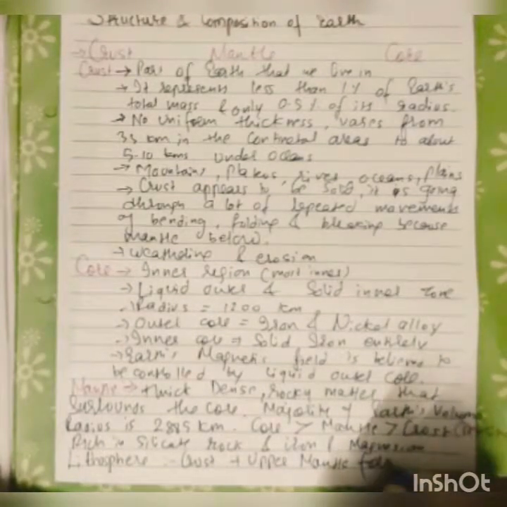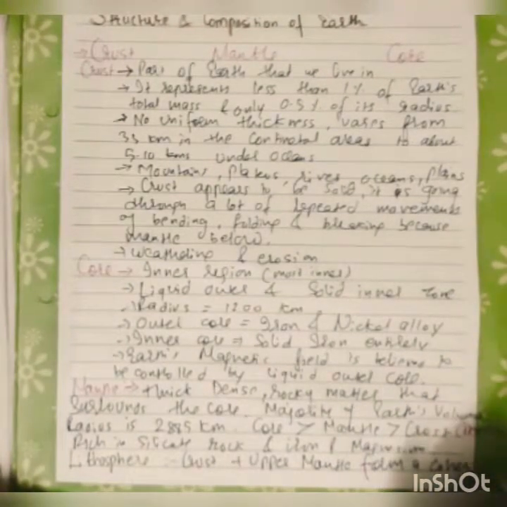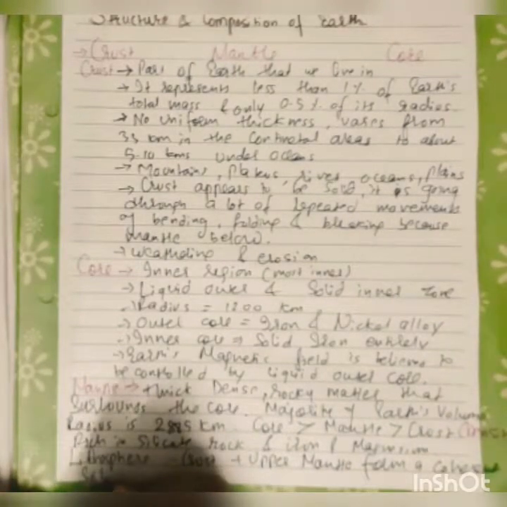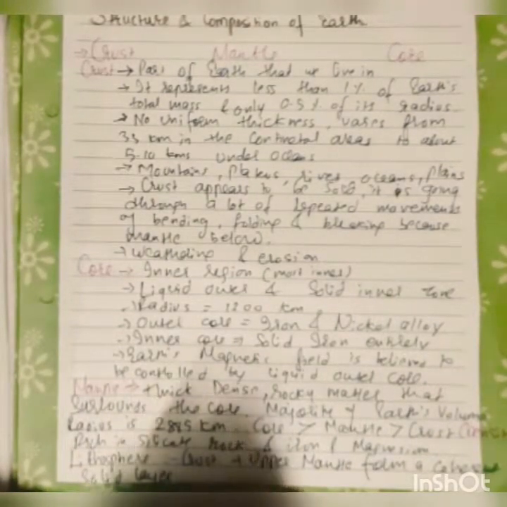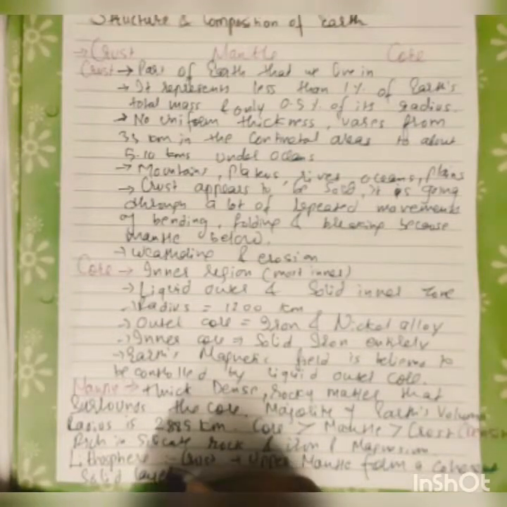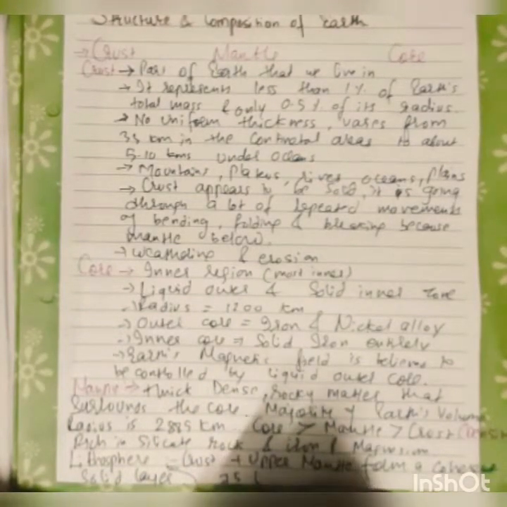They form a coherent solid layer known as the lithosphere. It is 75 kilometers thick.